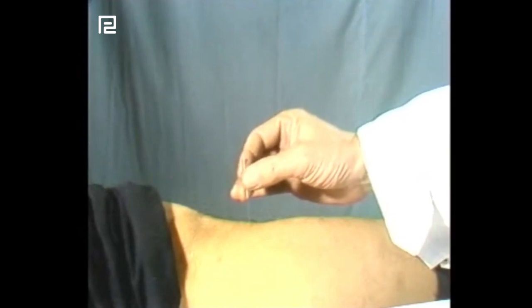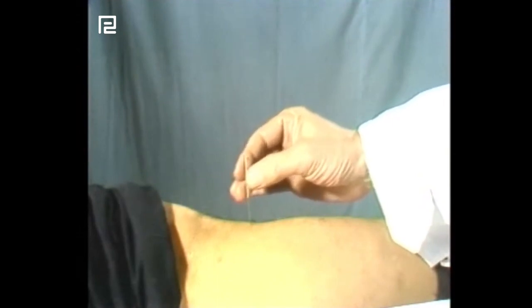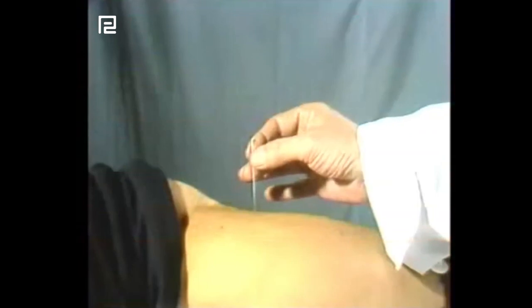A reinforcing manipulation is performed by rotating, lifting, and thrusting the needle for 9 times, which is considered 1 unit. And reducing manipulation is done by rotating, lifting, and thrusting the needle for 6 times, which is considered 1 unit.